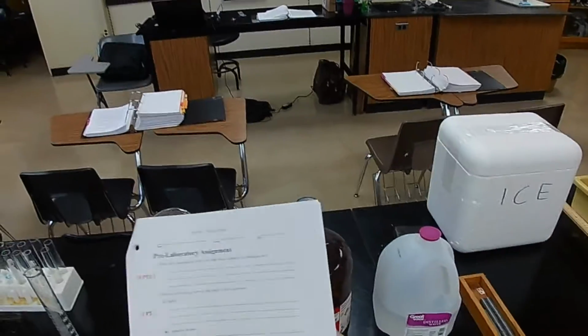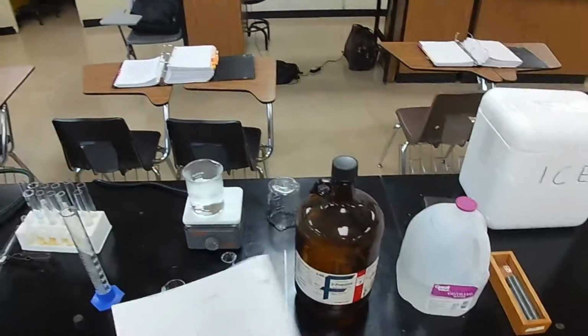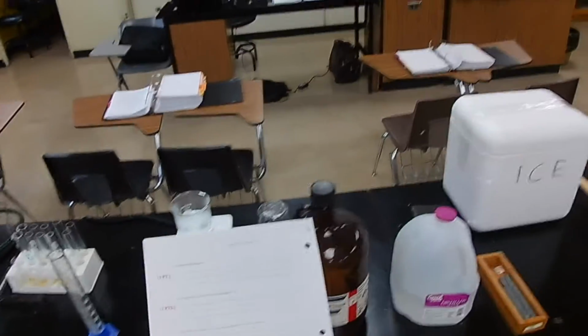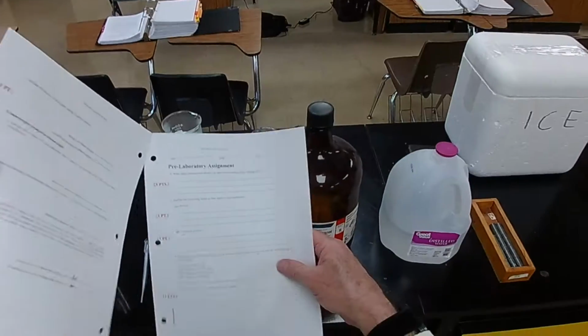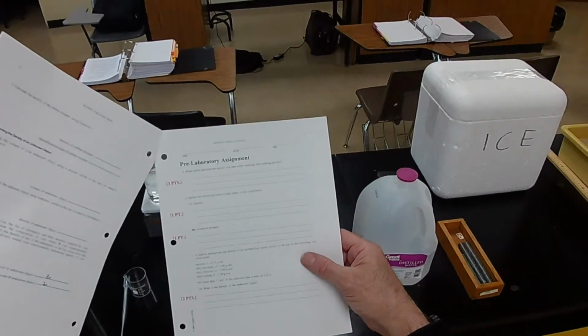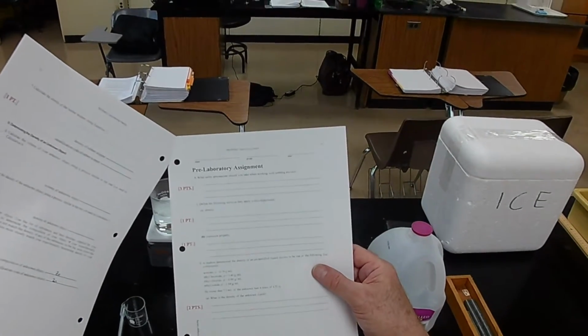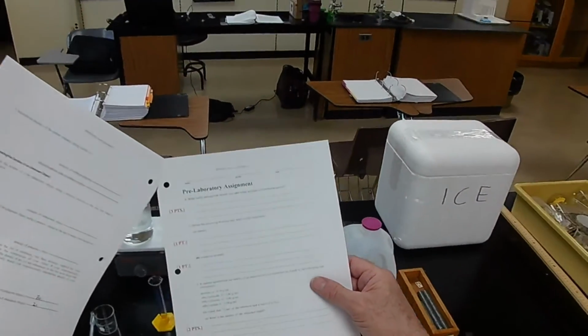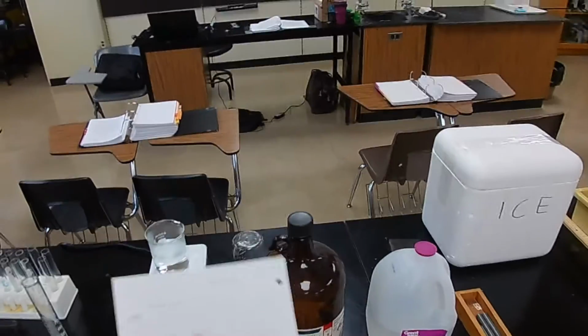The density of the unknown liquid is easy to calculate. Identify the unknown. Once you get the density, then look at the list. So we have acetone, ethyl bromide, ethyl chloride, ethyl iodide. Pick from that list based on the density. And then identify the unknown.